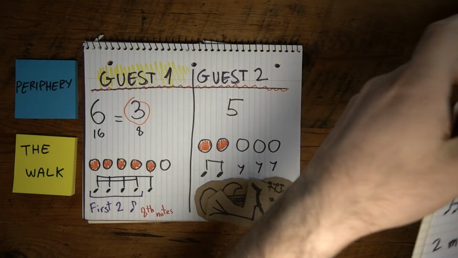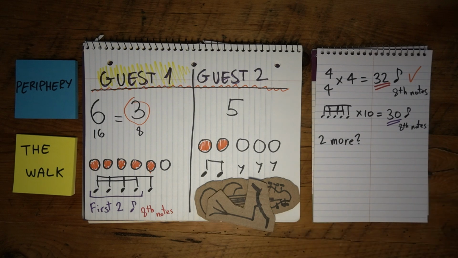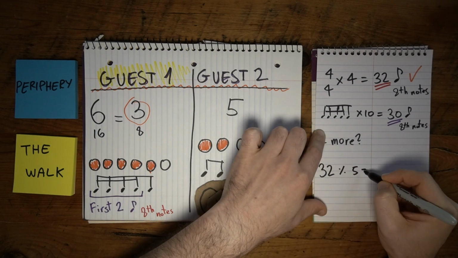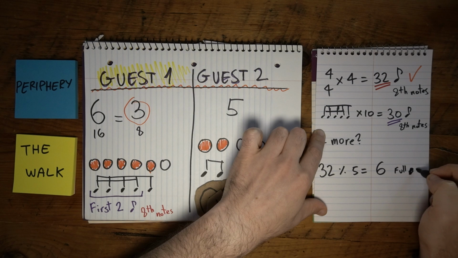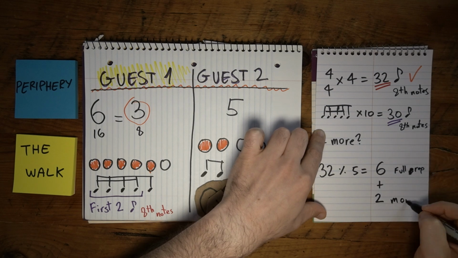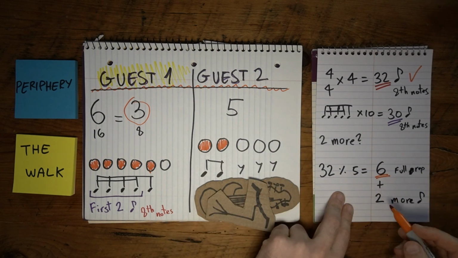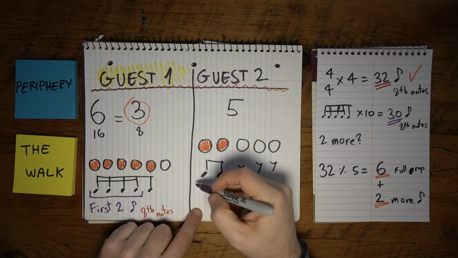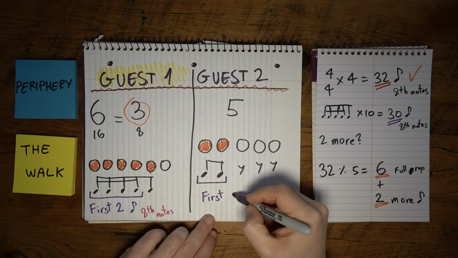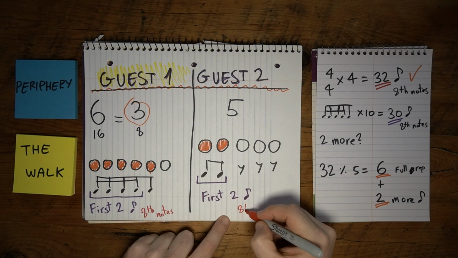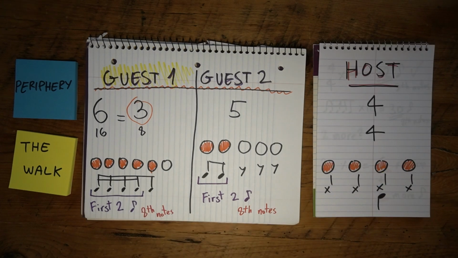If we check the math side, we get this. 32 divided by 5 gives us 6 full repeats of the 5 and a remainder of 2, so 2 more beats to fill up. Luckily enough, out of our 5 group, the first 2 hits are the ones that are played, so we can just keep them. So here's a breakdown of the whole thing.